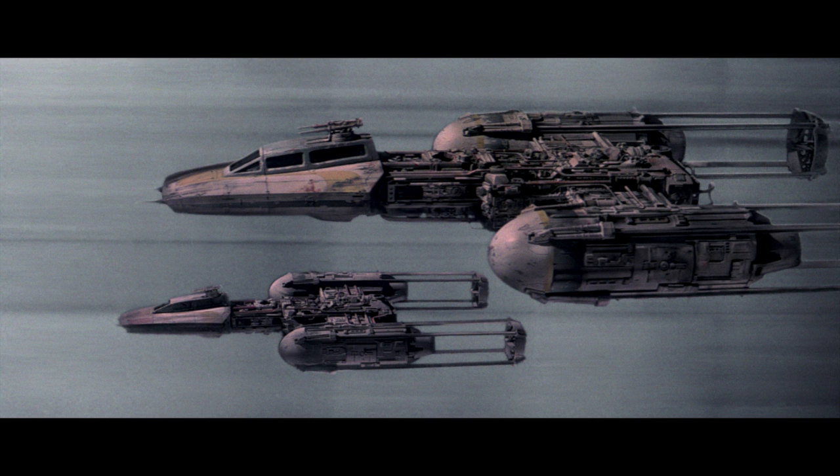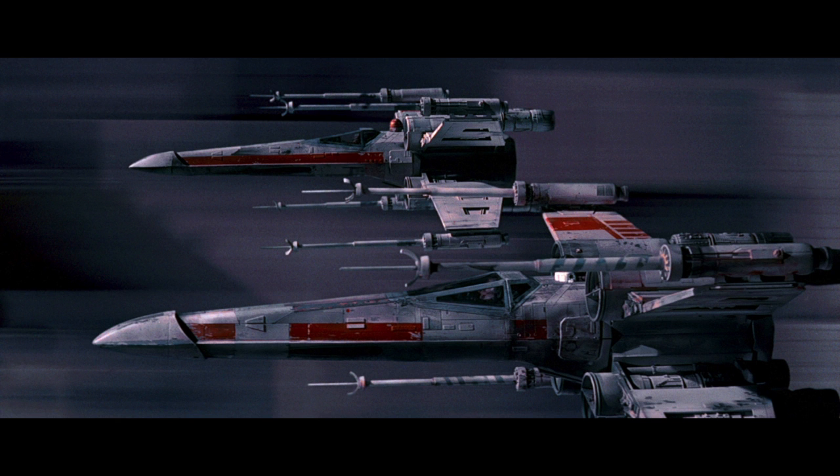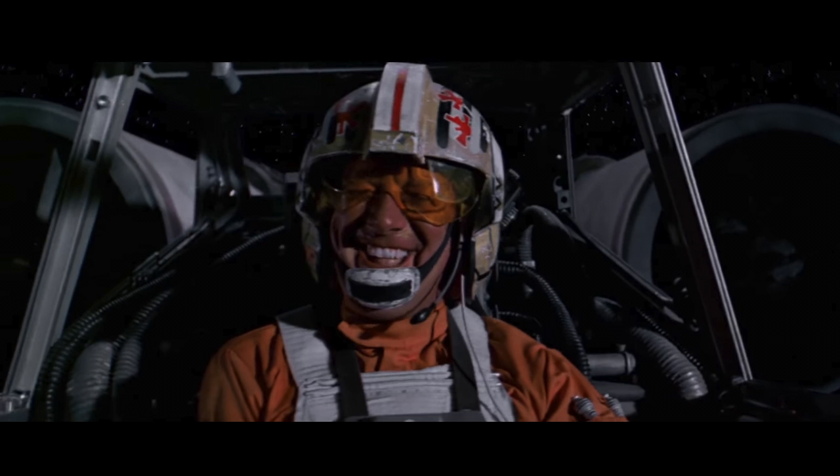The first attack run was performed by a trio of Y-Wings from Gold Squadron. Led by John Dutch Vander, the 3 Y-Wings were shot down by Darth Vader. A second trench run was performed by a trio of X-Wings from Red Squadron led by Garvin Dreis. Dreis was able to fire off a shot at the exhaust port, but his proton torpedoes missed their mark. Before being shot down by Darth Vader, Dreis ordered another attack run.